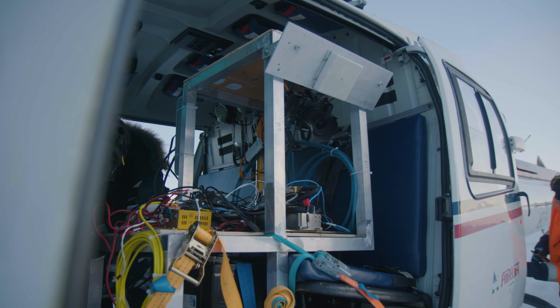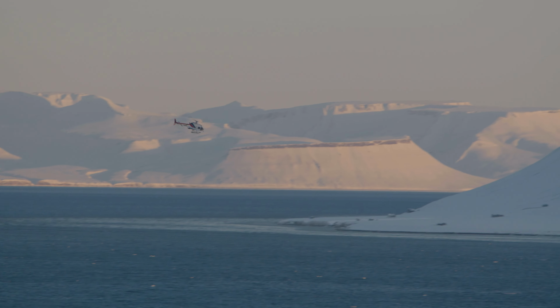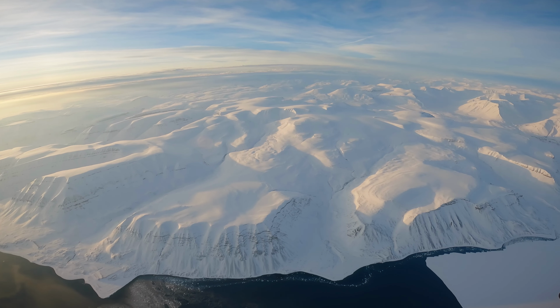So field days are super important, and it really is a gift to be able to come to a place like this, to be able to do work and get out there and spend some time in the environment that polar bears call home.